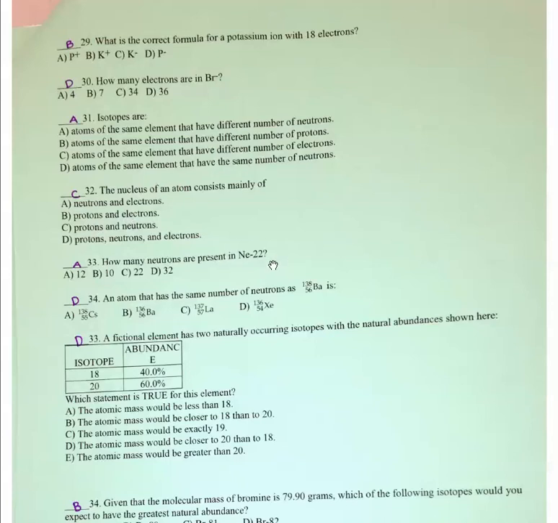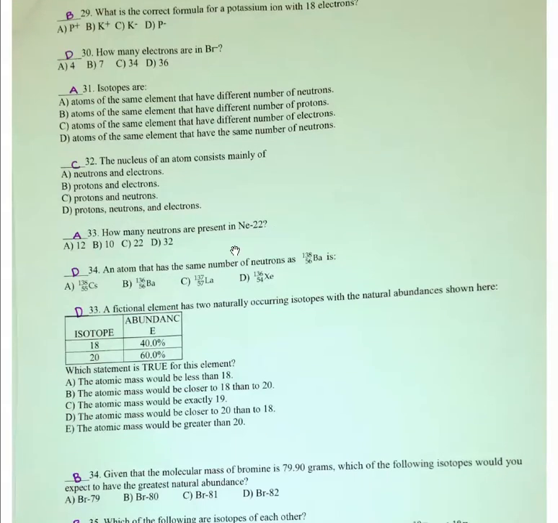33, how many neutrons are in neon 22? This is your mass number. The atomic number of neon is 10, so 22 minus my number of protons, which is 10, would be 12, because protons 10 plus I don't know what equals 22, that would be 12.